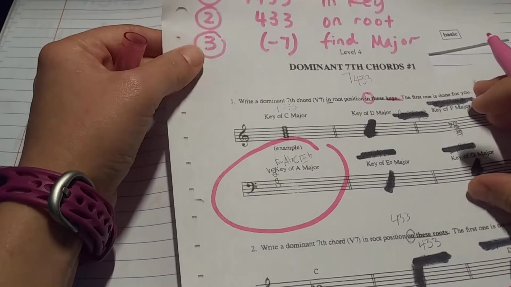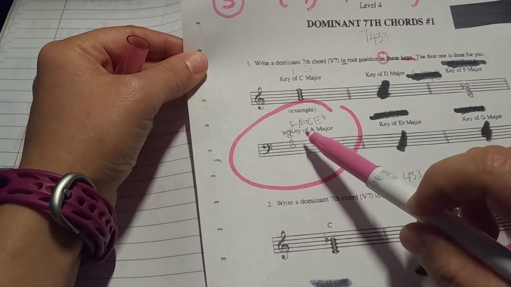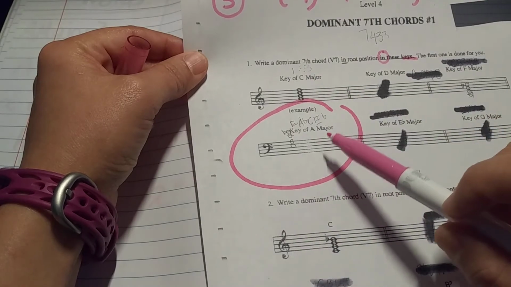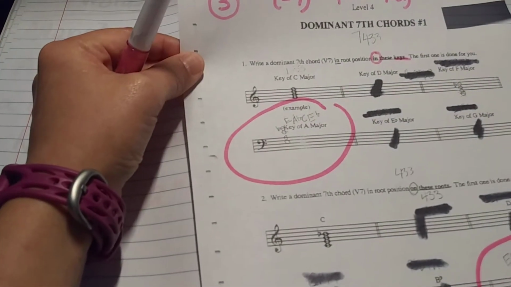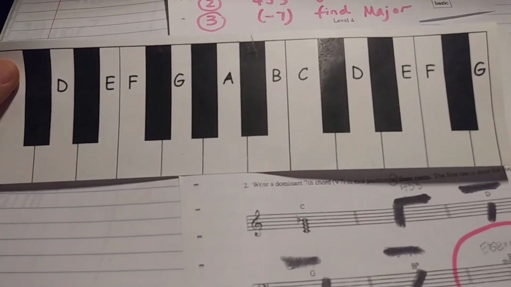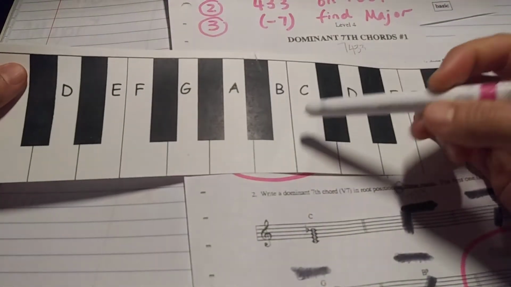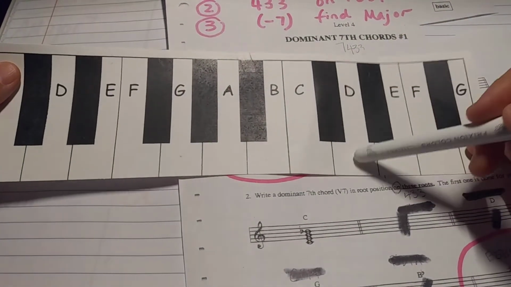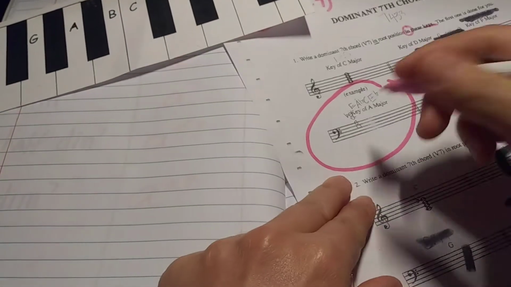Okay, all right, so most of them are very easy, but pay attention right here at the key of A major. That's why I made a very big circle. So how does that work? We're going to start from A, since it says A major. Okay, so you need your paper piano. So A major, you're going to start from A. You're going to count 7 half steps from this A. 1 2 3 4 5 6 7. You got E, so you're going to write letter E.